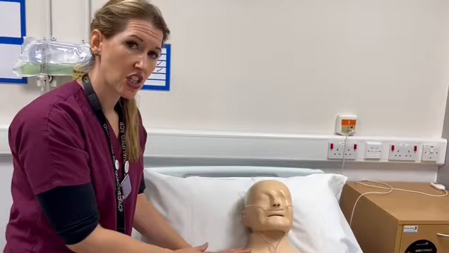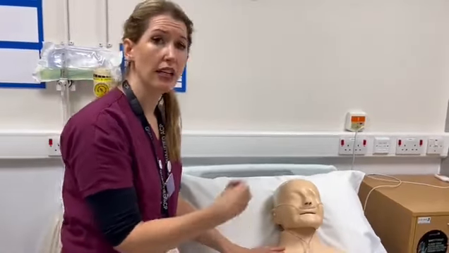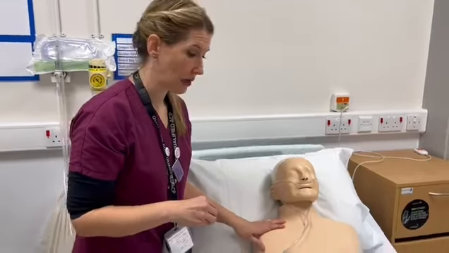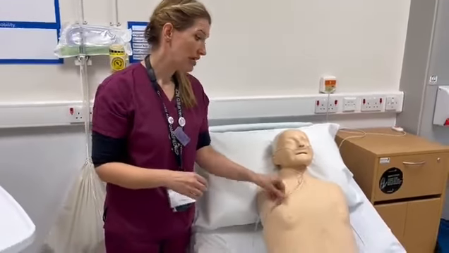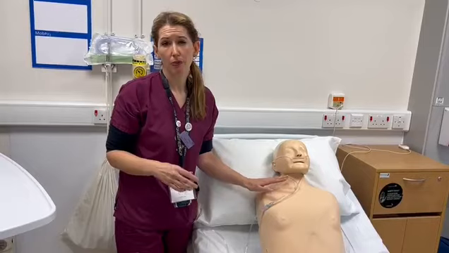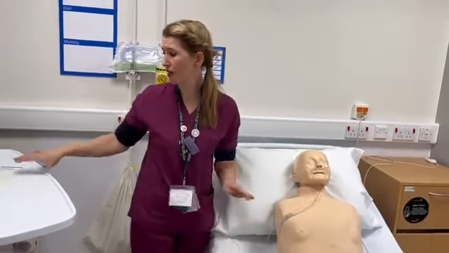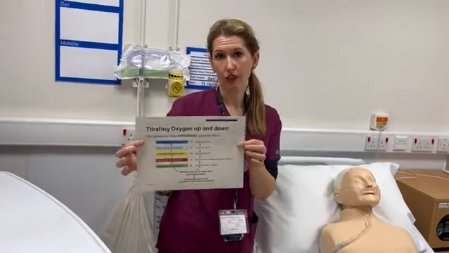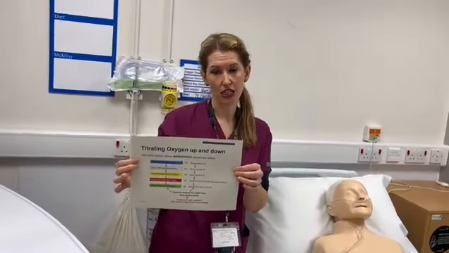So once I've made that change, just because things can change, I would then go and just check that their SATs are within their target range as predicted. And you can change, so the flow rate can go up to probably about 6 litres, but you do have this flow chart to prompt you if you are worried about the conversions, which you will find on your machines.